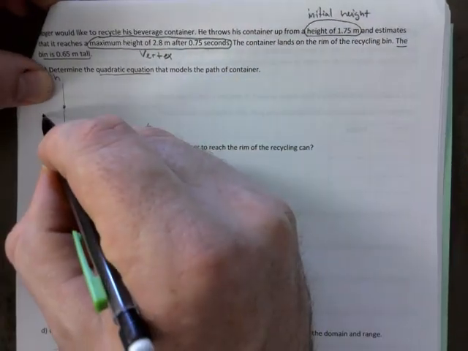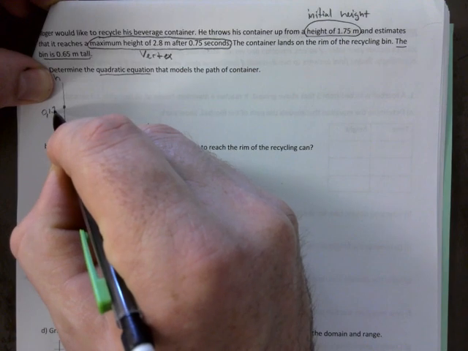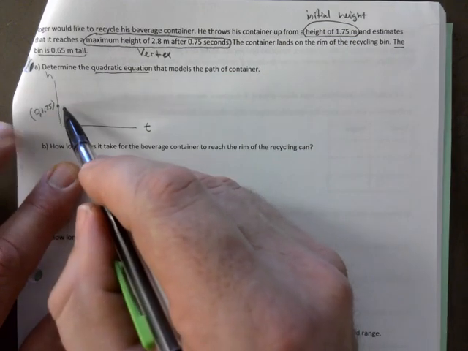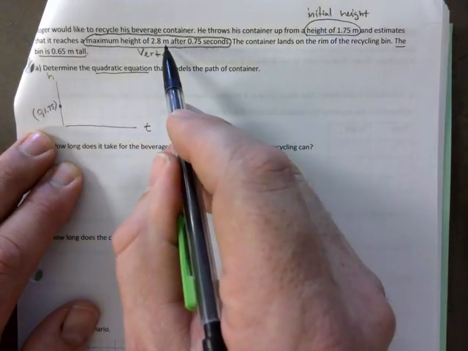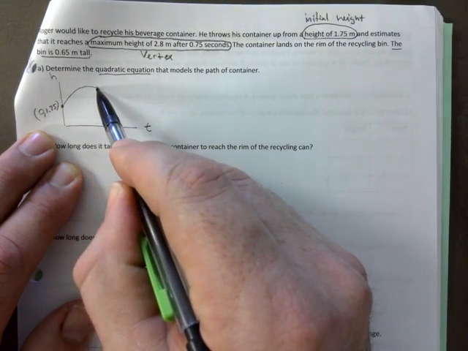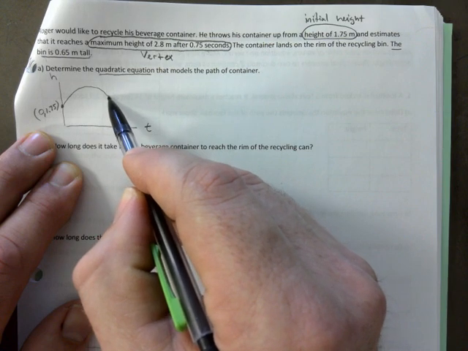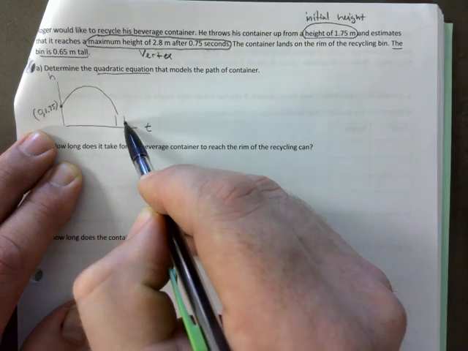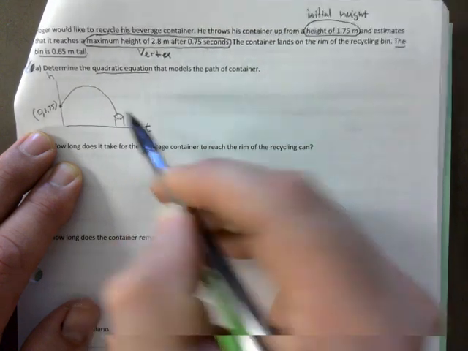We're told that Roger is at a height of 1.75, so we actually know that at time 0, we're at 1.75. Okay, so that is 1 point for sure. And the maximum height is a little higher, so we know that it's going up. And where does it land? It lands on the rim of the can. So the can is standing right here. And you know what I pictured here? You know these blue bins where you recycle, right? They have a pretty big rim on them, right? So the can could land there, so it didn't get into the bin, so to speak, right?